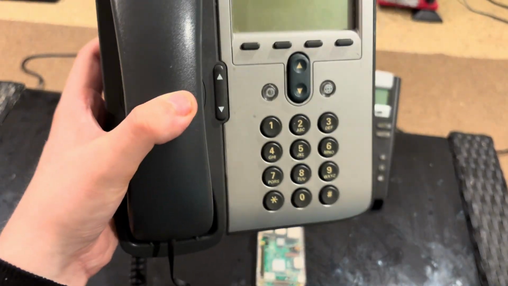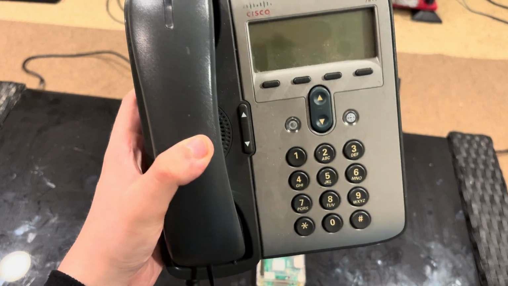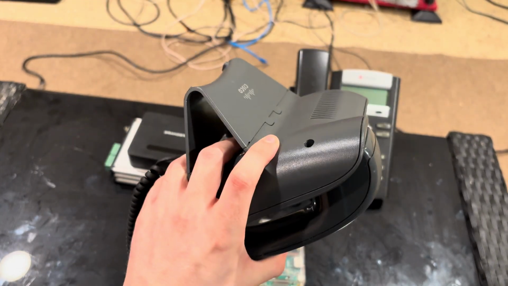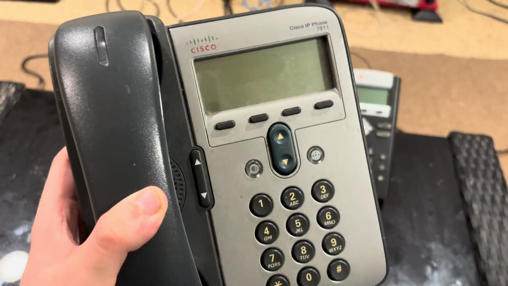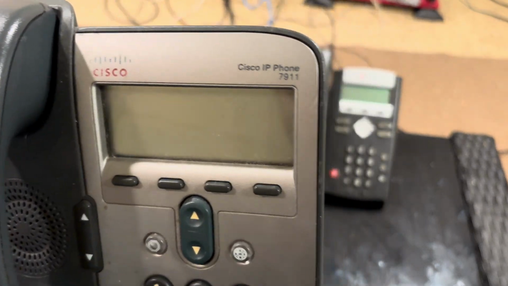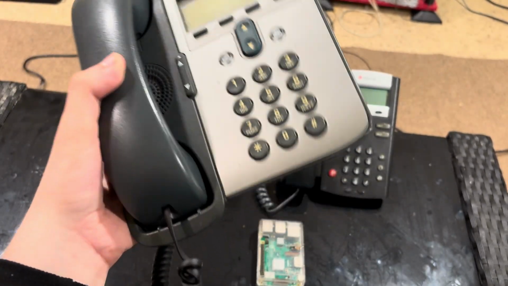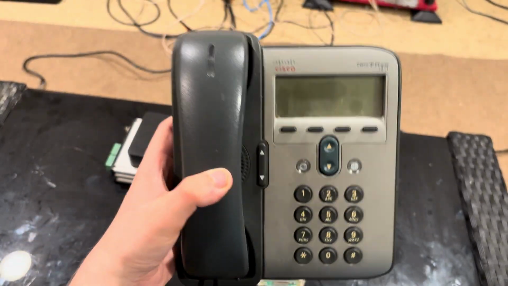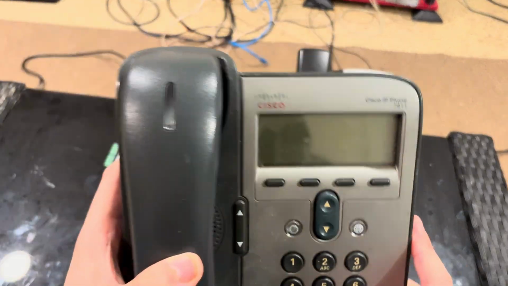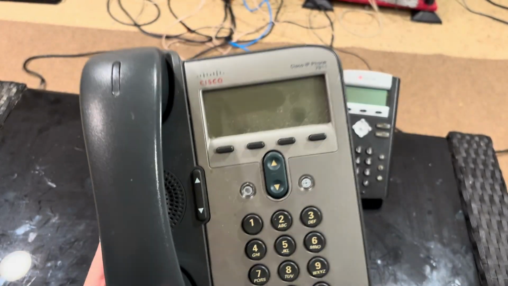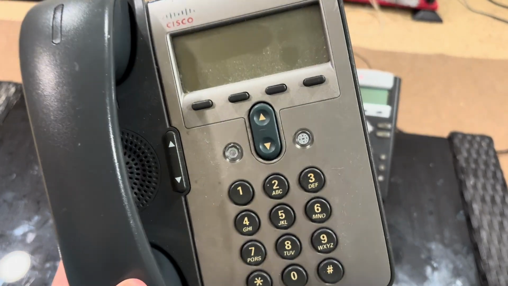The only time I've heard that there's no speakerphone at all is the 7906 model. Yeah, the 7906 model has no speakerphone at all, so I guess it's just my luck or something. But yeah, this phone works great. It's faster than my 7941 for some reason.